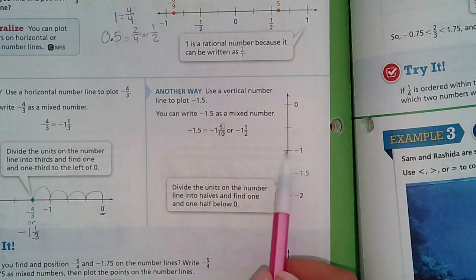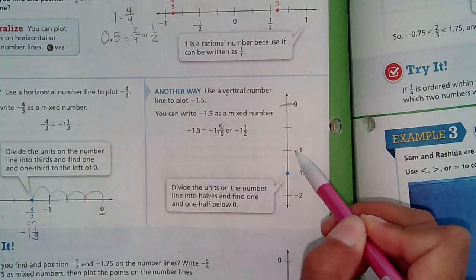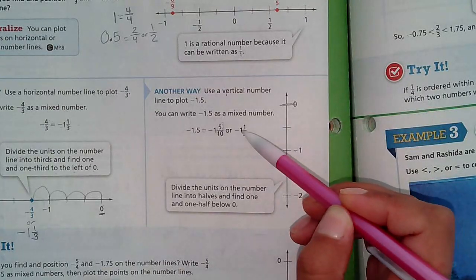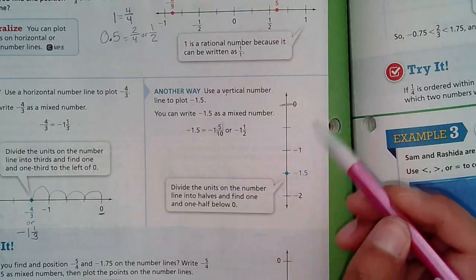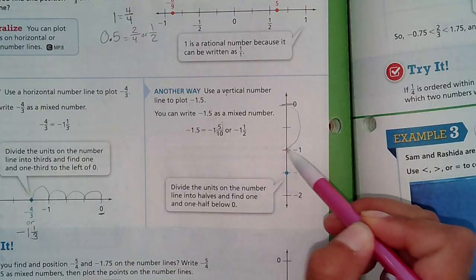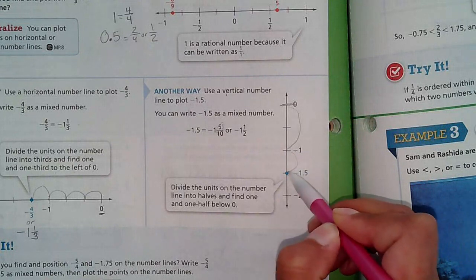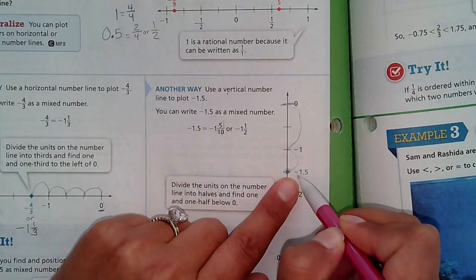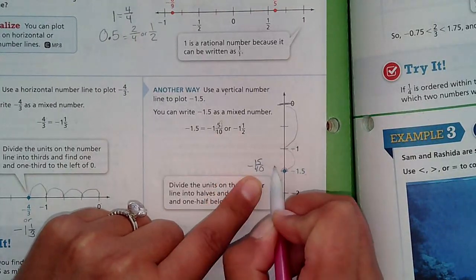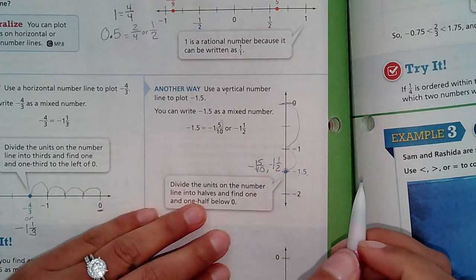So here is our number line. Our 0 now is up here. That's our starting point. And we have negative 1 and negative 2. So we are going to plot at negative 1 1/2 or negative 1 5/10. So we're going to go to negative 1, and then we're going to go halfway between the negative 1 and the negative 2, which is right here. So we could write this number as negative 1 5/10, or we could write it as negative 1 1/2. All three ways are the correct way to write this.